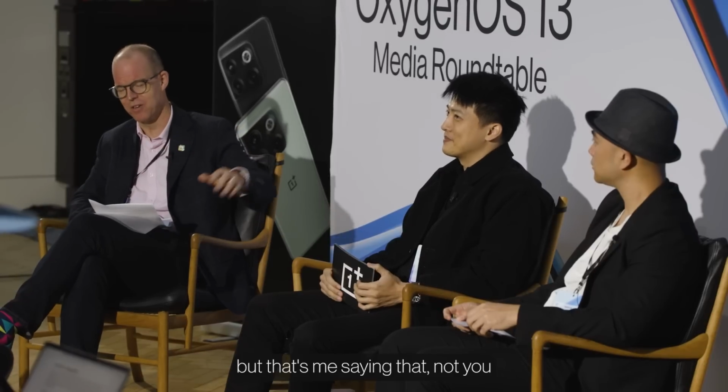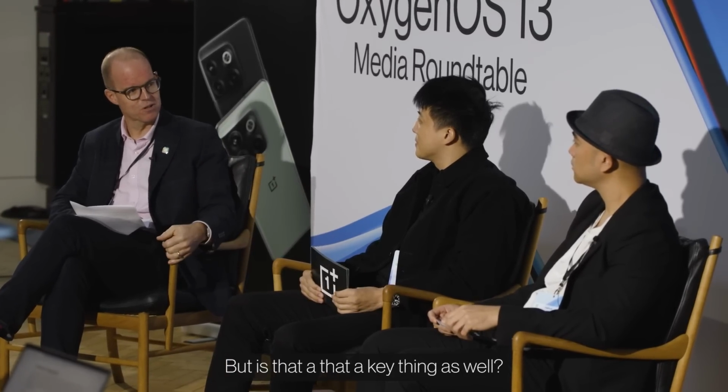So just to understand this, you probably can't tell us what the selected devices are, but let me guess. I'm assuming that will be the flagships from this year, but that's me saying that, not you. On these devices going forward, it means now it's not just security patches anymore. Is that a commitment to 4 Android releases, which typically Google does one every year, and then the security patches? Do you think this will help with the ongoing value of the device as well? Obviously it helps the users, but is that a key thing as well?